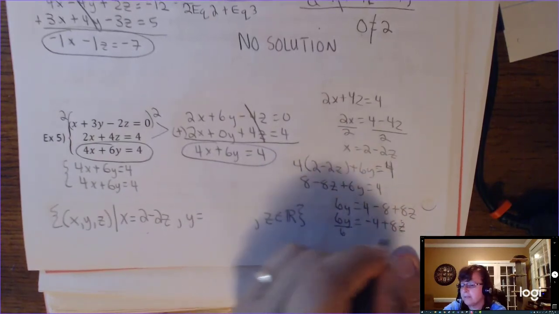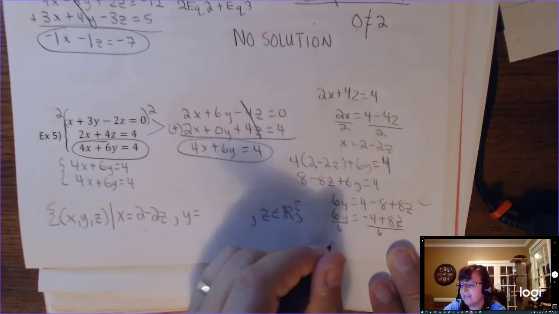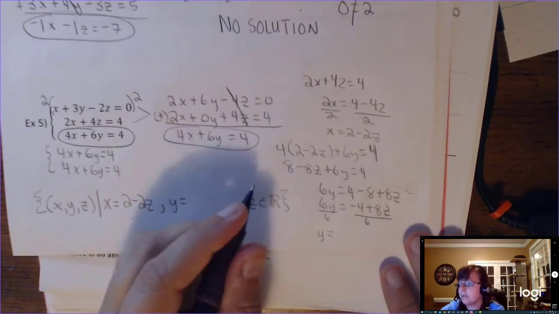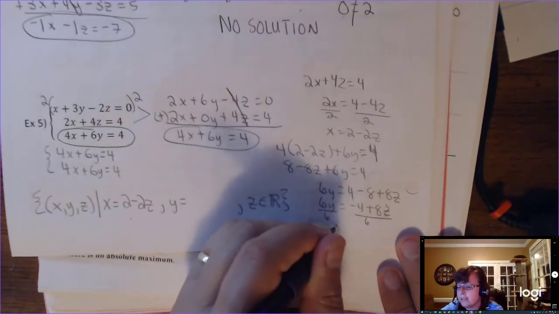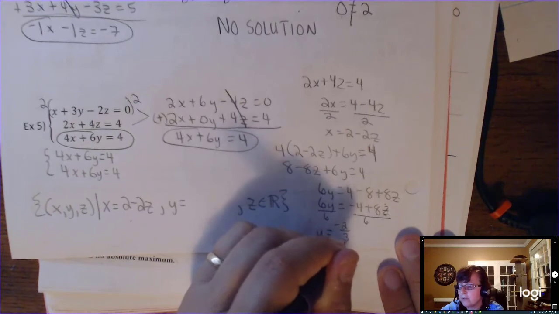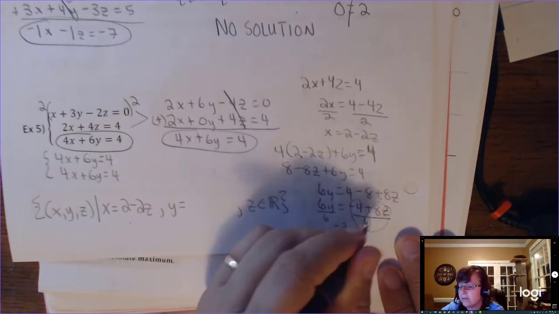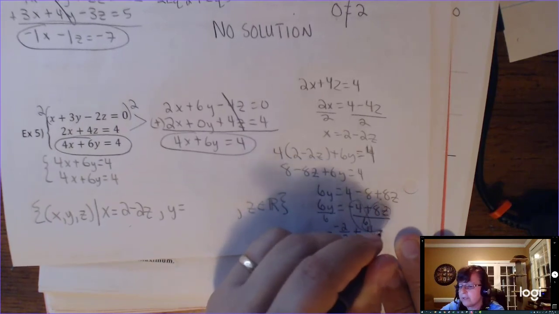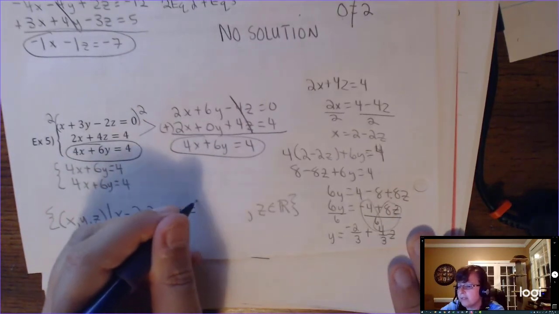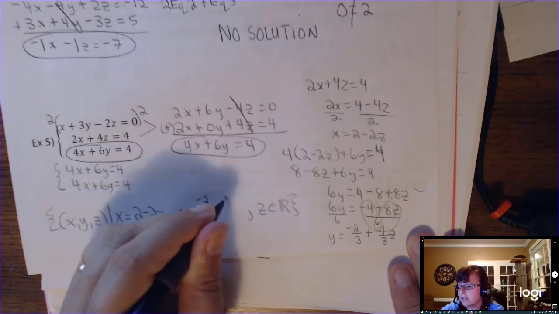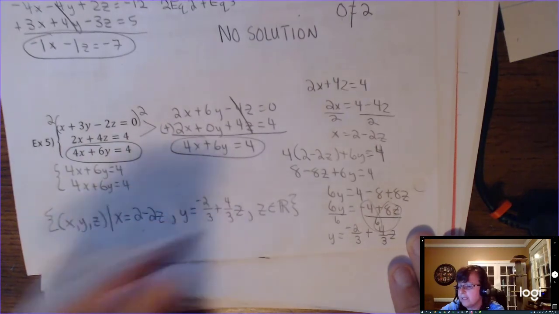Divide by 6. And that does not go in perfectly, so what I'm going to do is distribute that. That's negative 4/6 or negative 2/3 plus 8z over 6, which is 4/3 z. So y is negative 2/3 plus 4/3 z, and z is z.